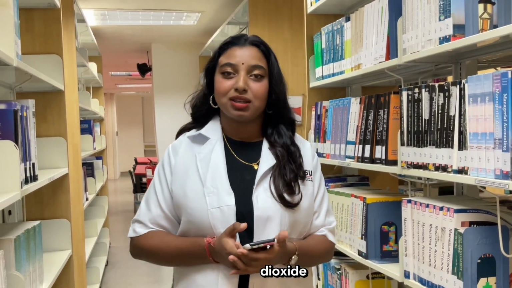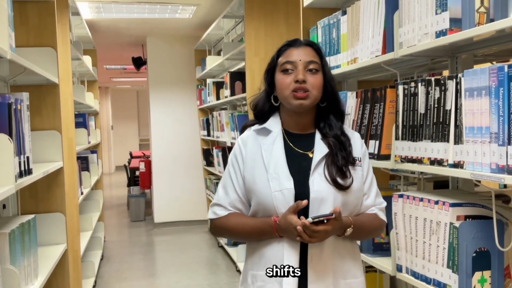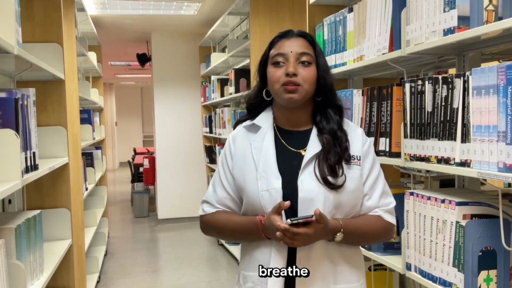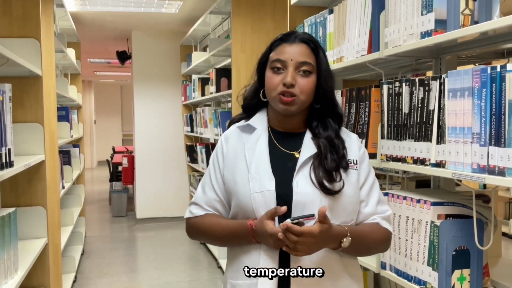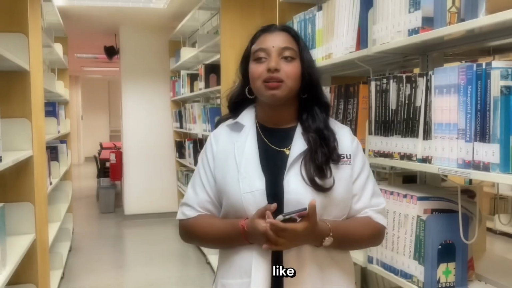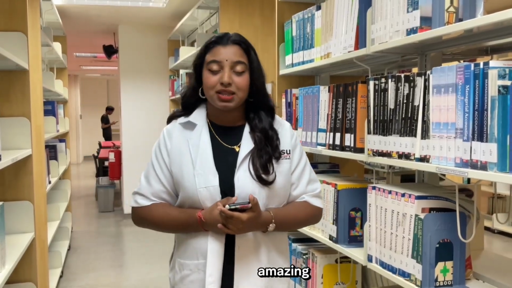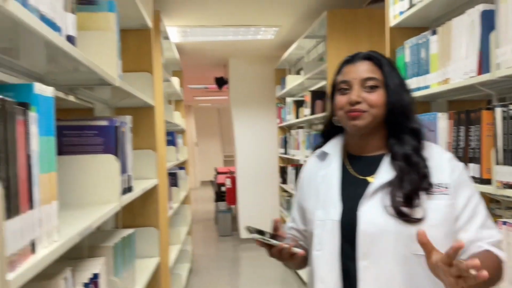Even in your body, during exercise, more carbon dioxide is produced, so your body shifts the chemical balance and makes you breathe faster to remove it. Whether it's cooking, breathing, or even cleaning with soap, these reactions adjust to changes in temperature, pressure, or concentration, just like Le Chatelier predicted. It's amazing how science silently works in the background of everyday life.